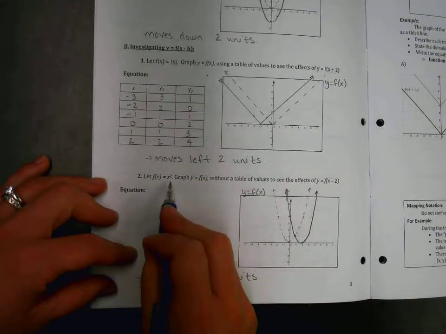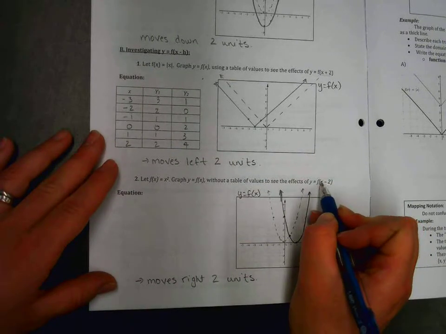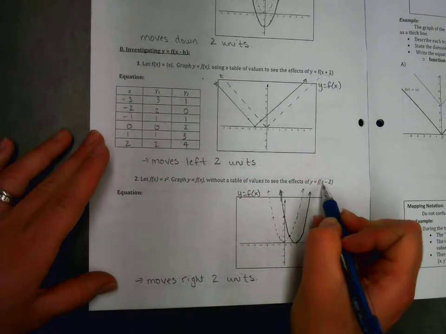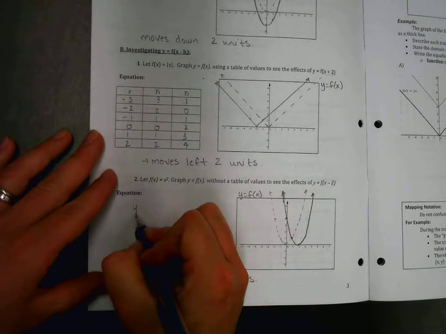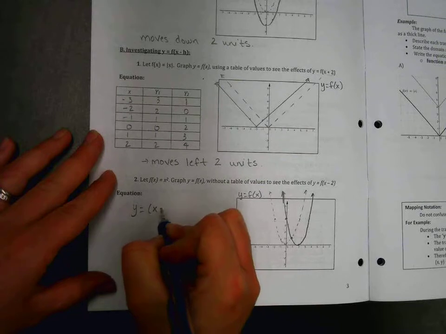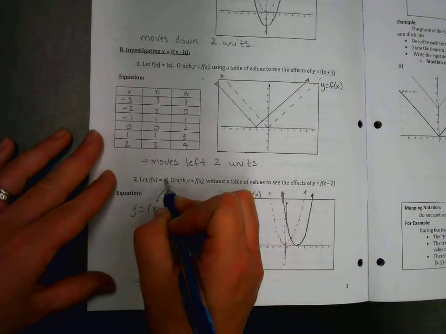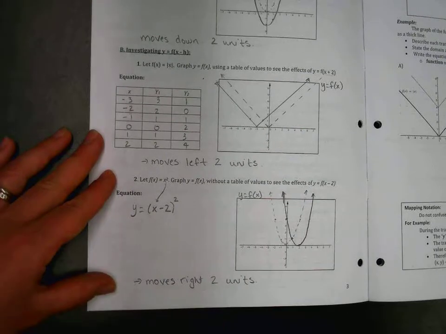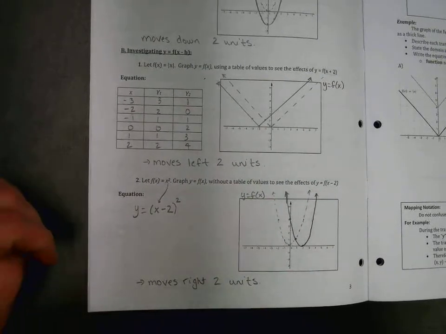And so what would my equation look like? Again, anything that's in brackets means we want to apply this to my x value first before we're squaring something. So my new equation would be: I need to apply this to my x first, and then after that I'm going to square my function.